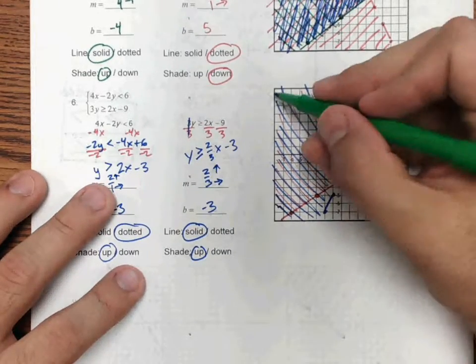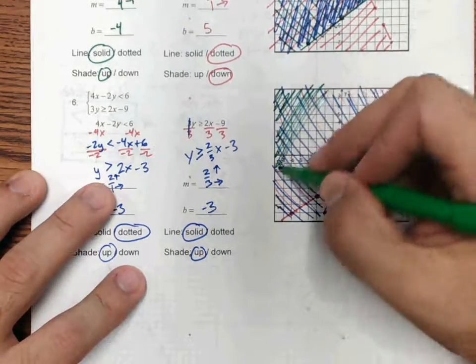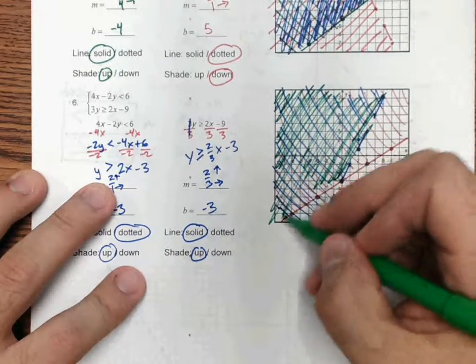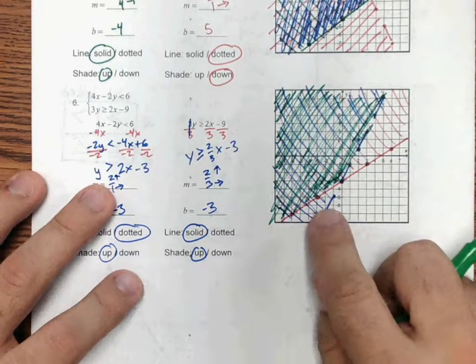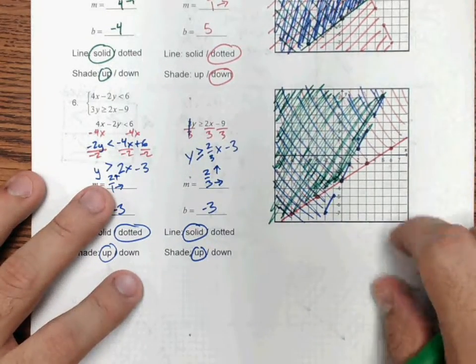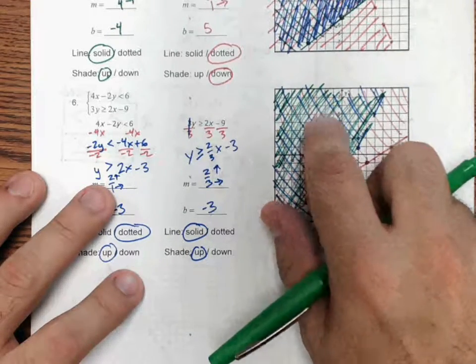So I'm going to go ahead and shade all of this stuff in here, just a little extra dark so you can see that the answer is between these lines up here in this corner. Okay, so make sure that you make it very plain where your answer is.